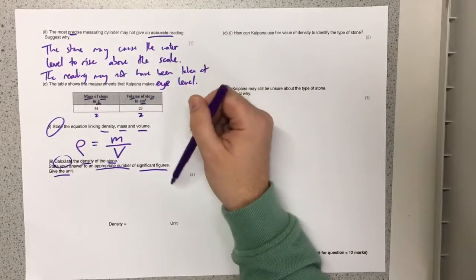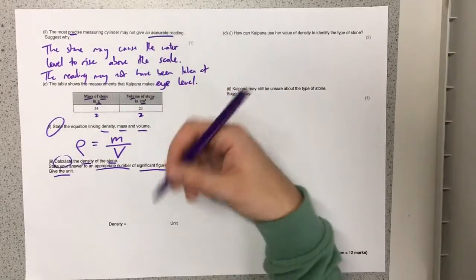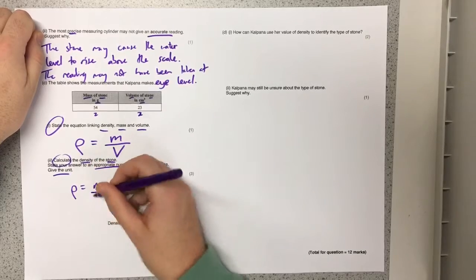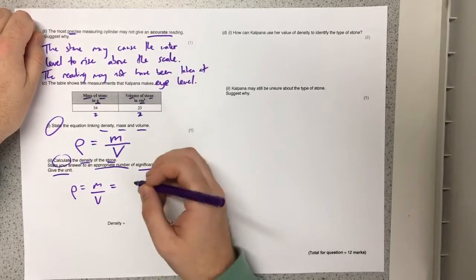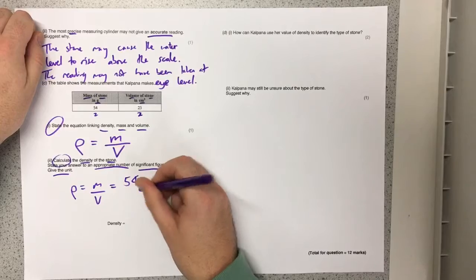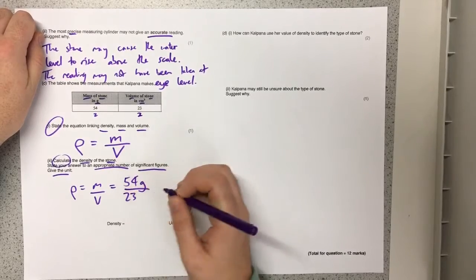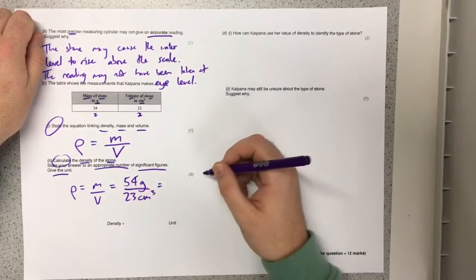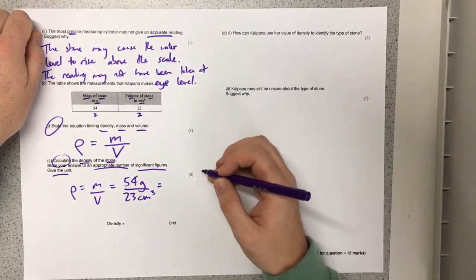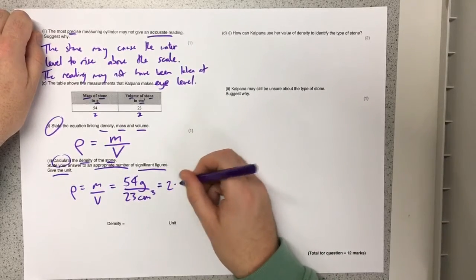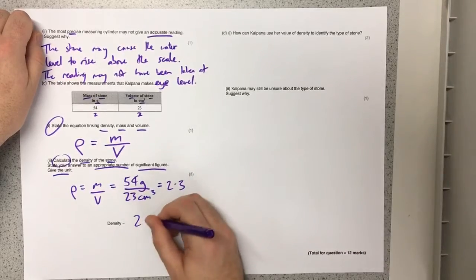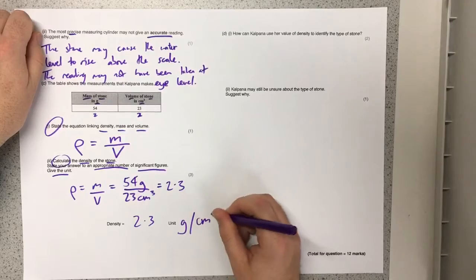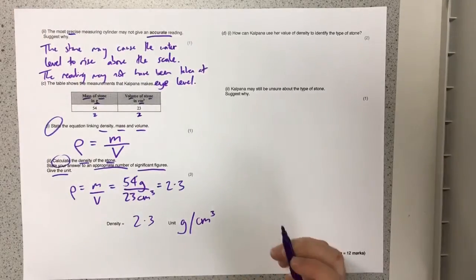We don't have to because we've been given the freedom to give our own unit. So we do density equals mass divided by volume, so 54 grams divided by 23 centimetres cubed. If we put that into a calculator, we're going to get 2.3, and it's going to be grams per centimetre cubed.